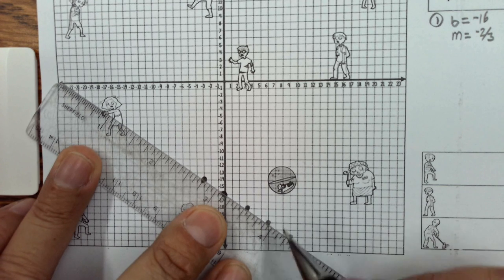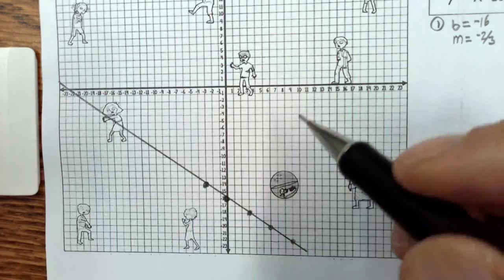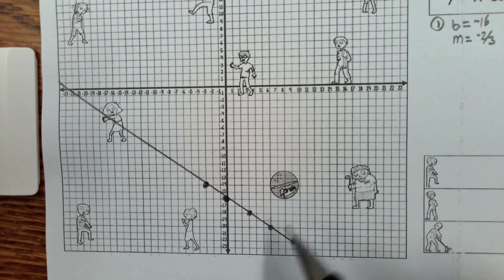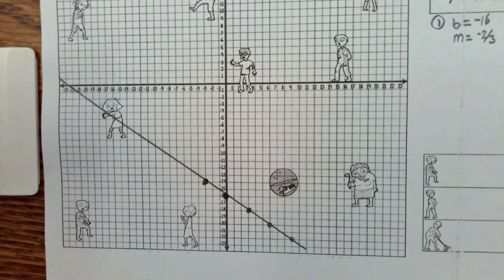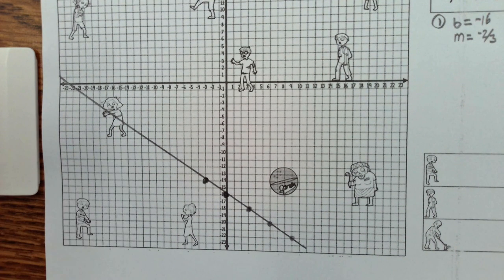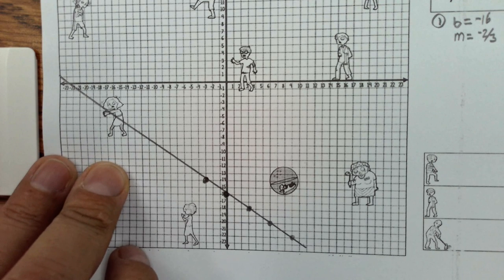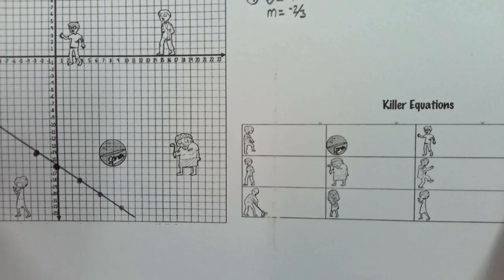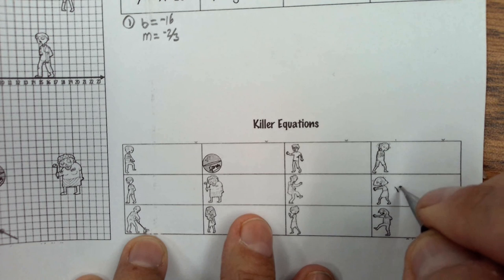Line up all your points and make the line. Your line really has to go all the way through, because sometimes you'll start the line somewhere down here and it's going to kill something way over there, or you'll make your line going this way and it's going to wind up getting something up there. So this is the zombie it kills. We're going to look for that zombie where it says killer equations at the bottom. It's right here. And we're going to write in that equation.